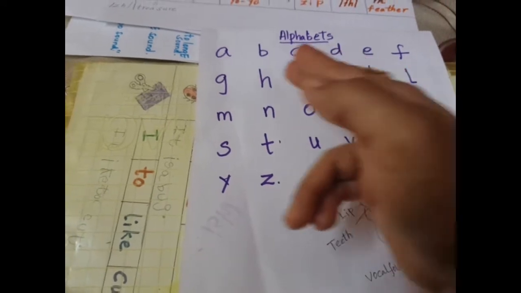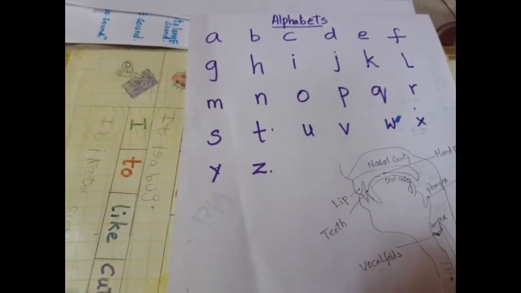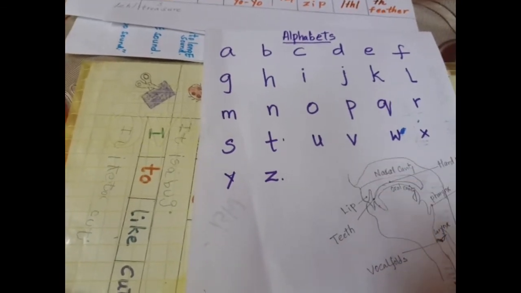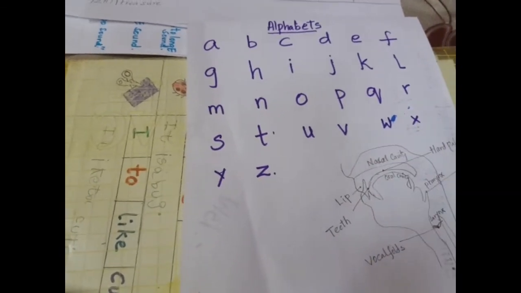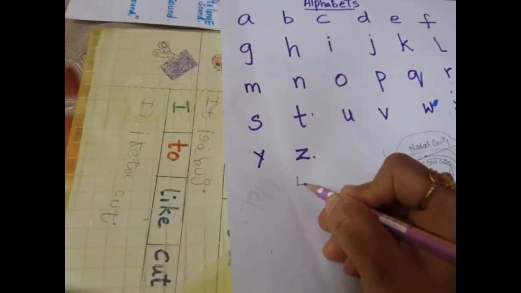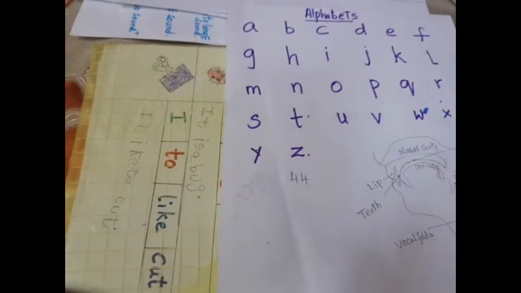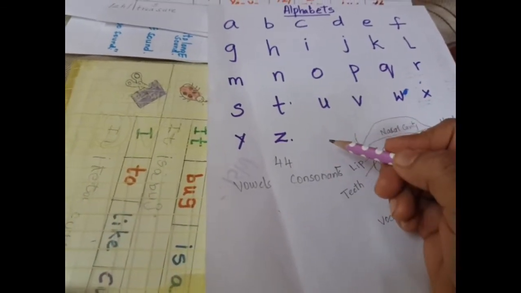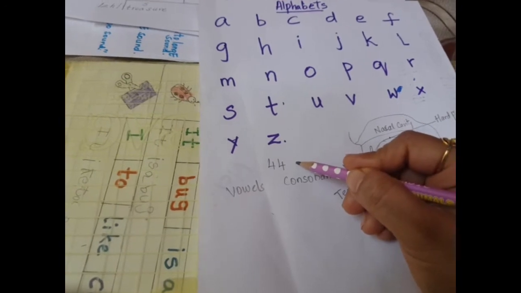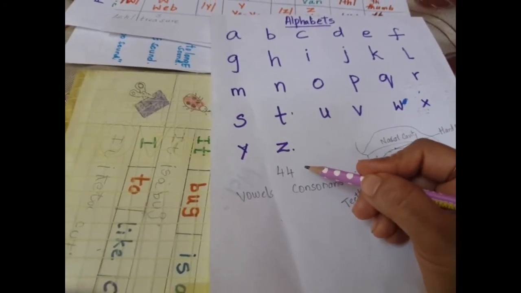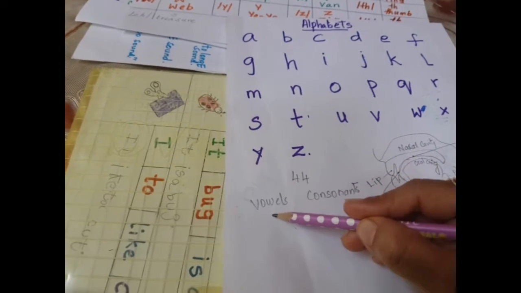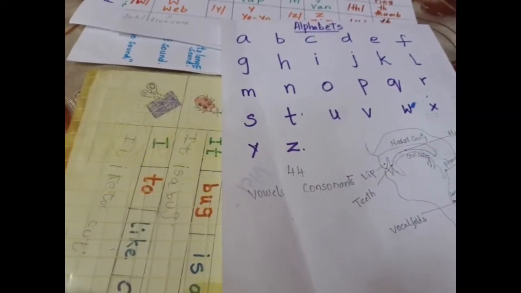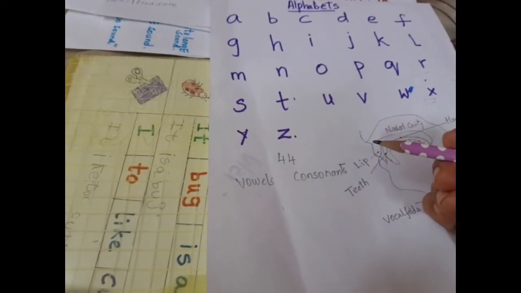As you all know, we have 26 letters in the English alphabet, and to those 26 letters, we have 44 sounds. In order to pronounce these 44 sounds, they are divided into vowels and consonants. The division is based on the manner of articulation.